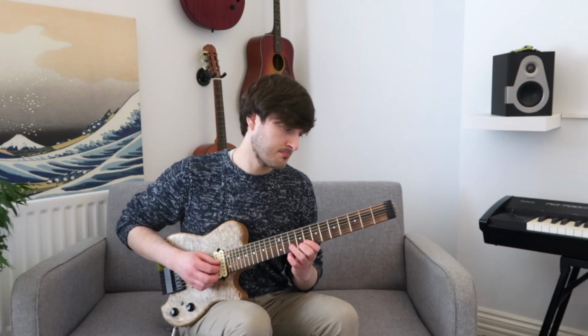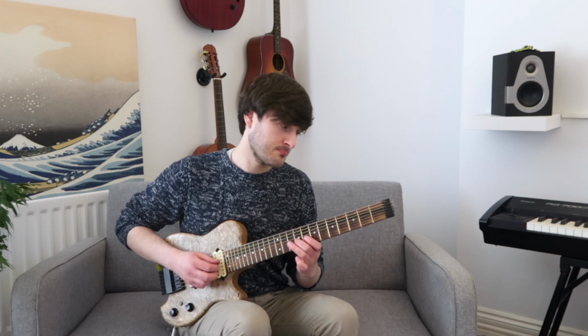So the first way we could rethink this is relative majors. So we've got C major, so we're just going to be playing C major ideas over C major. But when we get to C minor, we could think of it by its relative major, which is E flat major. So we could have C major going to E flat major.